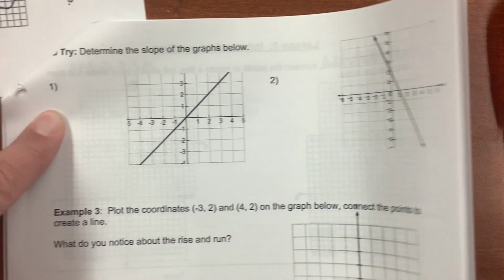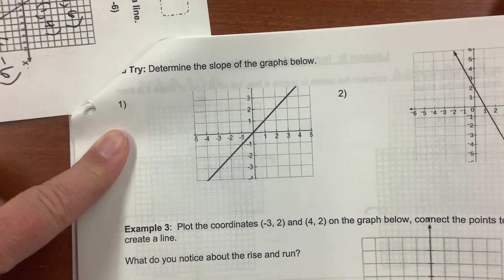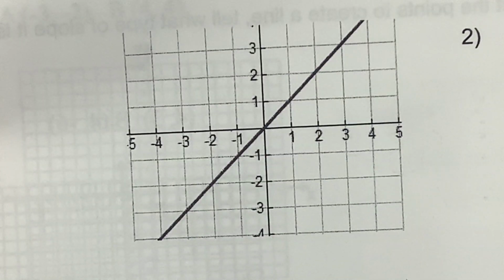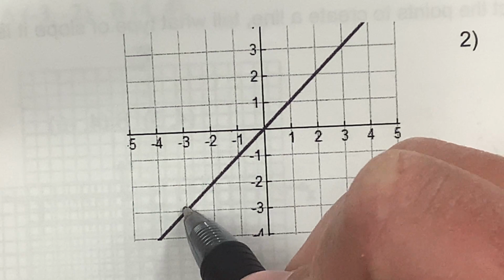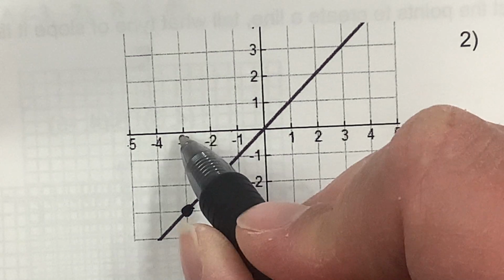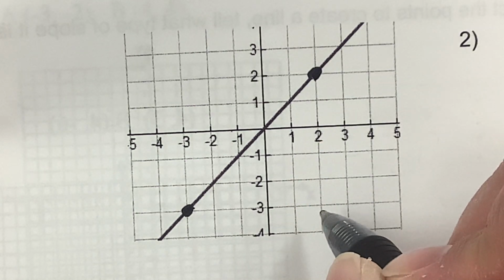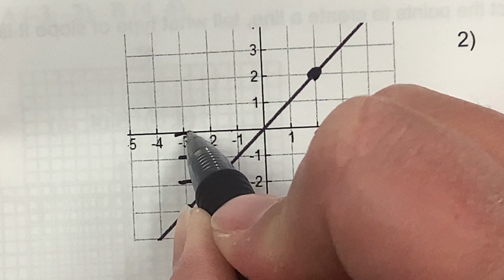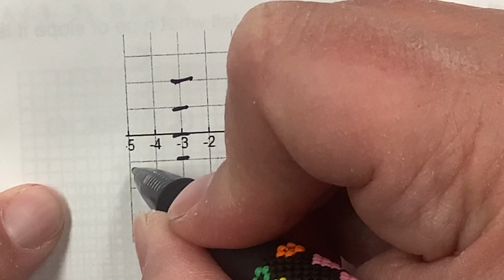Let's determine this slope. Oh gosh, they didn't give me any points. I have to pick my own points? Oh well, I can do that. I'm just gonna pick this point here at negative 3, and this point here at 2, 2. And now rise, 1, 2, 3, 4, 5. Rise 5.